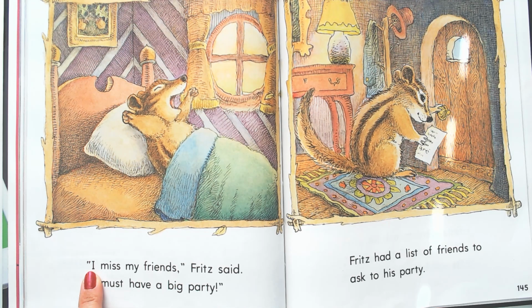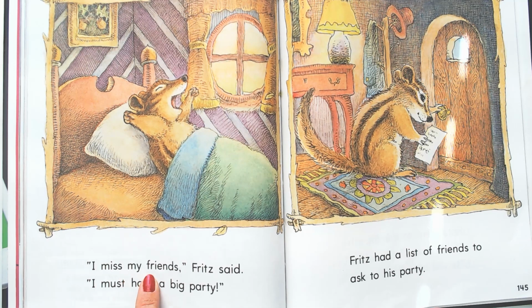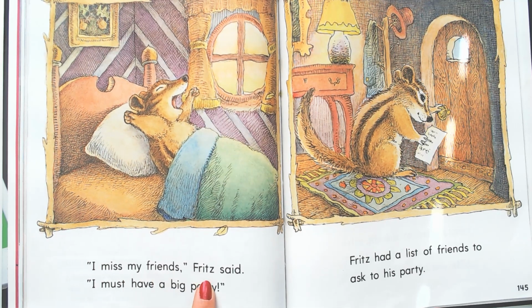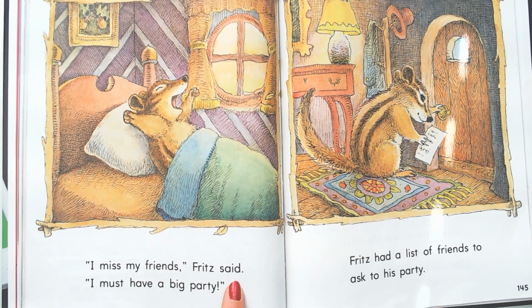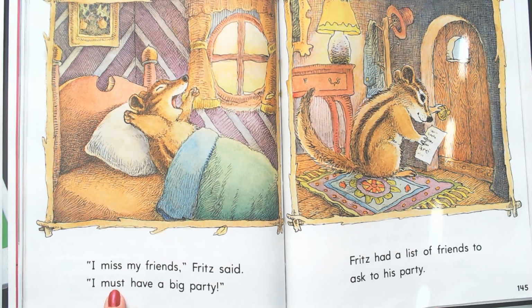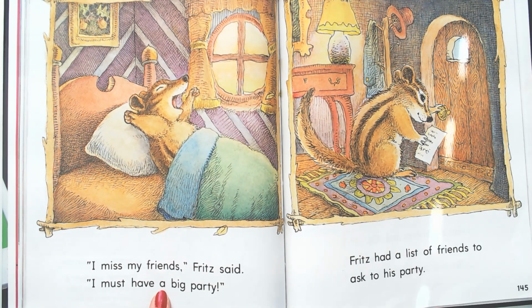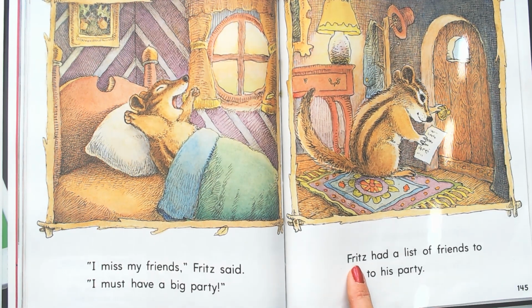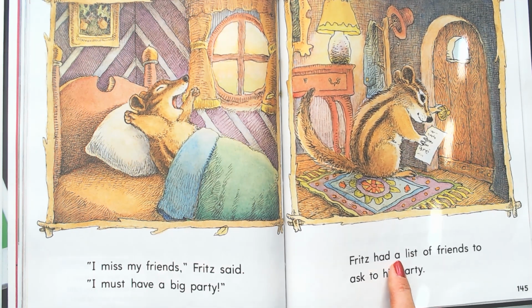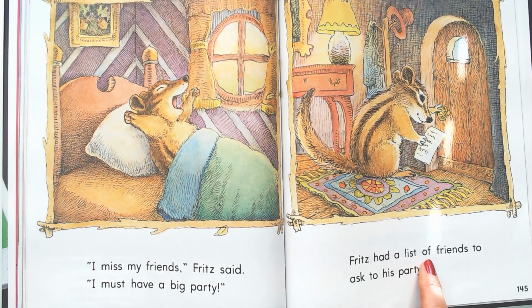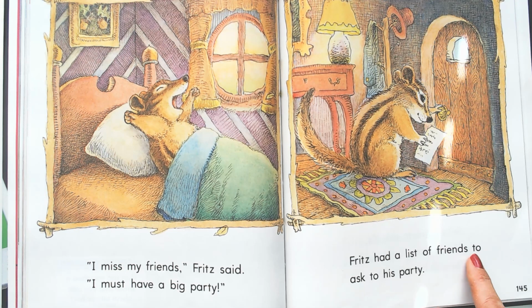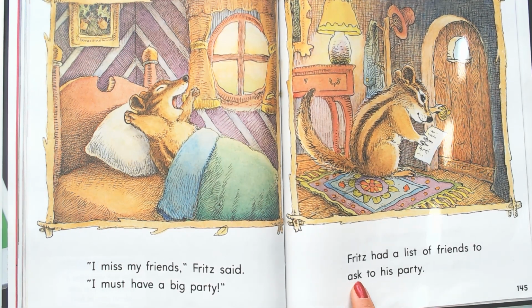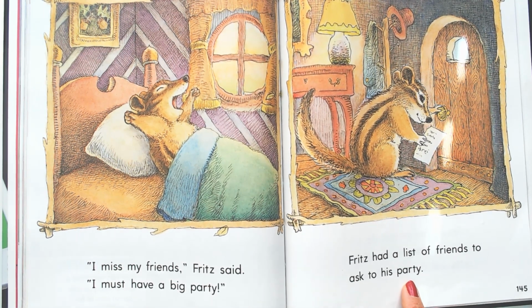Are your fingers underneath the words? Ready? Read with me. I miss my friends, Fritz said. I must have a big party. Fritz had a list of friends to ask to his party.